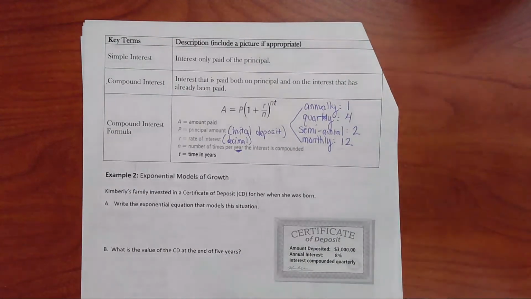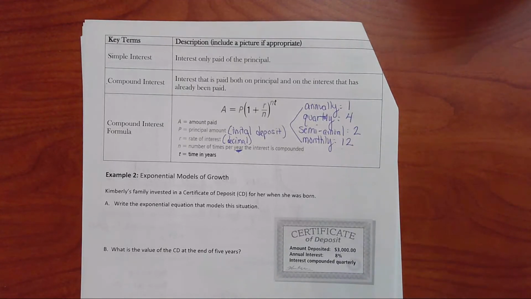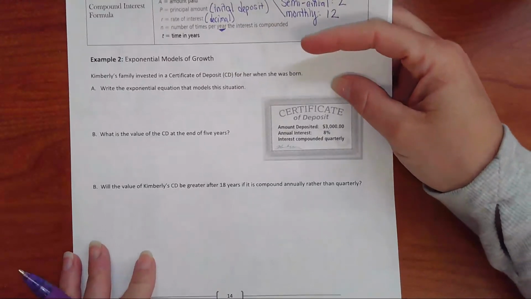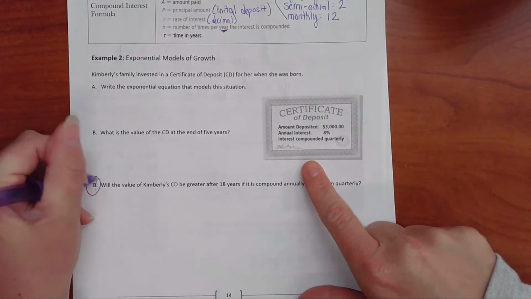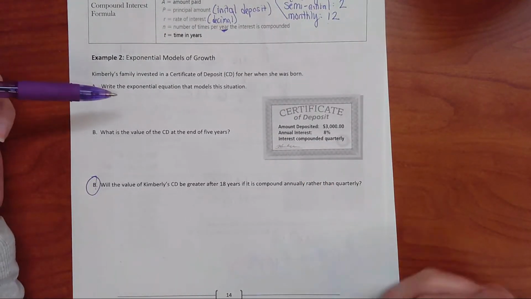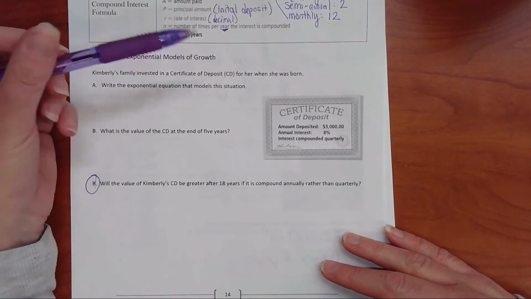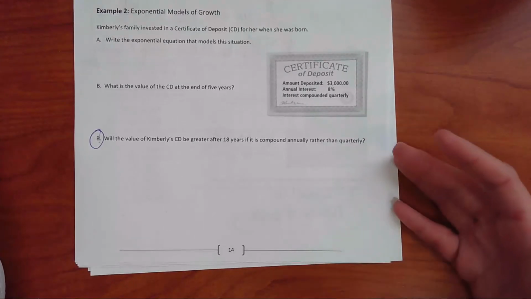So the hardest part, the part that's going to take the longest for this, is actually plugging into the calculator. Plugging these values into the equation is not that bad. It's plugging them into the calculator that takes a little bit of time. So I'm going to show you one example, and it's one example that kind of does it 2 ways. So we have this situation going on here with Kimberly, and I'm actually only going to do part B. So we have Kimberly, and her family invested in a certificate of deposit, a CD, when she was born. A lot of people do this.